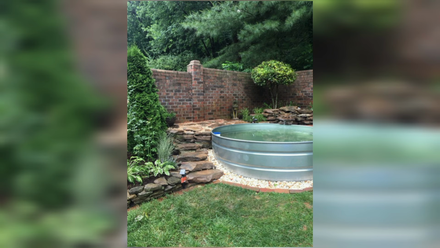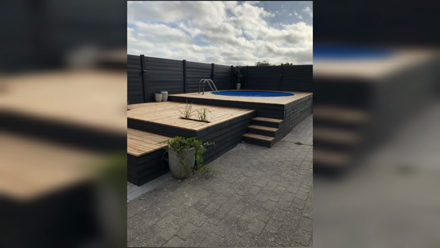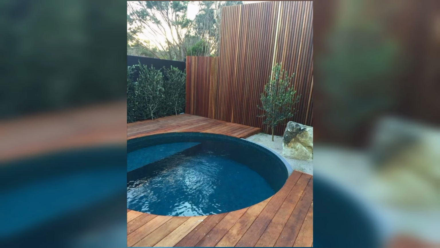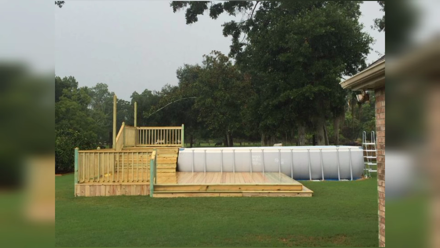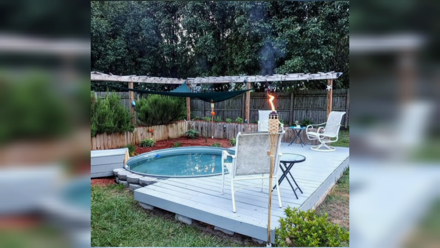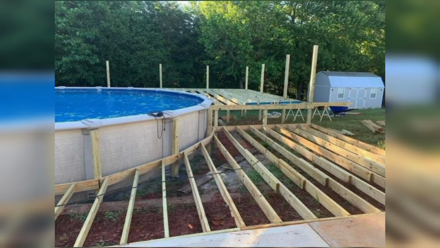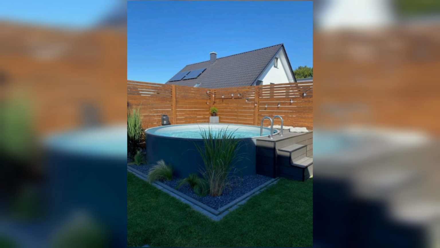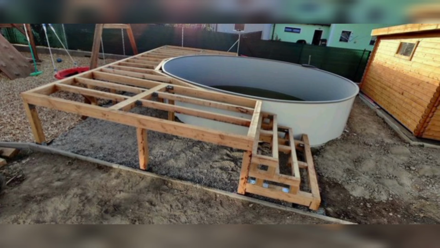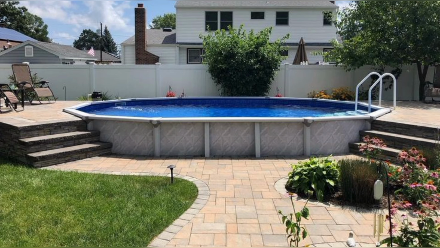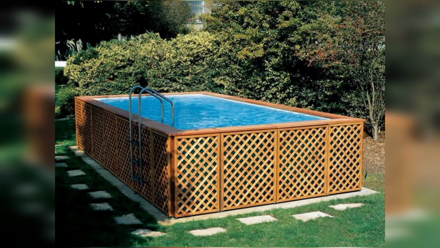The appeal of above ground swimming pools. Above ground swimming pools are often more budget friendly than in-ground counterparts, with installation costs significantly lower due to the simplicity of construction required. This makes them accessible to a broad range of homeowners, including those with small yards or limited budgets.